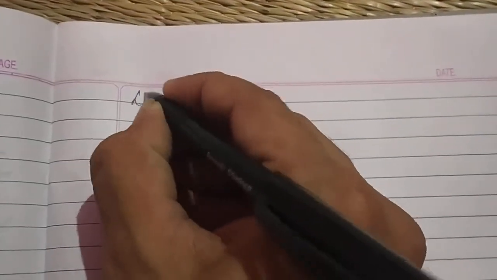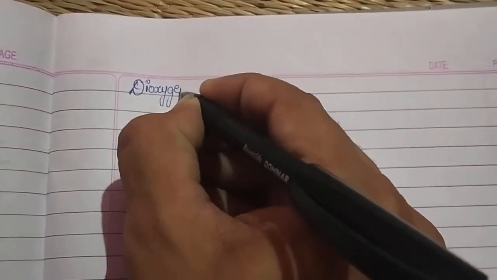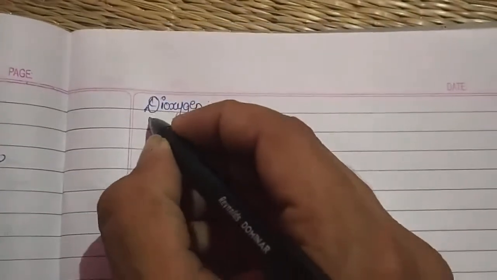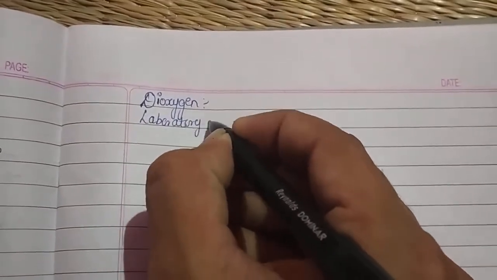So guys, in today's session we are going to see certain important compounds of oxygen. To begin with, the first important compound we are going to see is the dioxygen molecule, or in simple words, the oxygen molecule, that is O2. First of all, we'll see how one can easily prepare dioxygen in the lab.